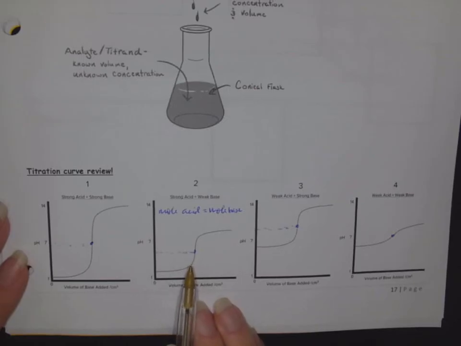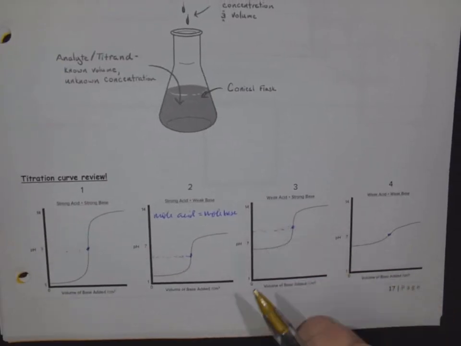There it goes. It's off. I just need to find it. Okay.